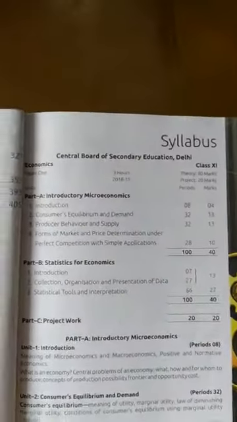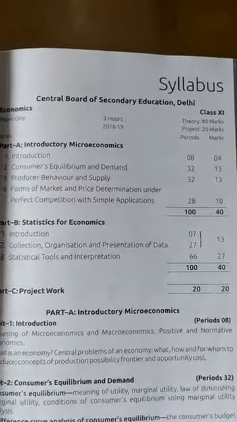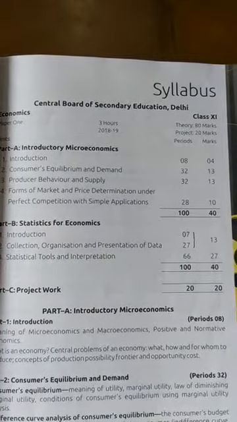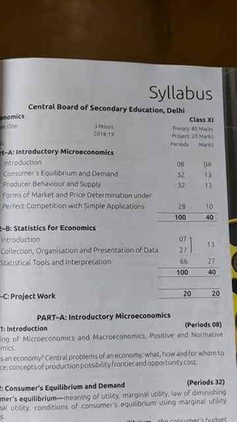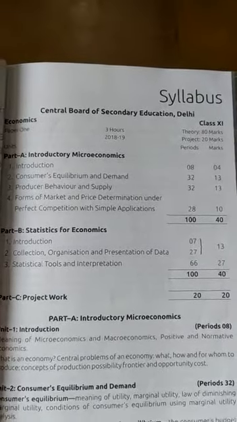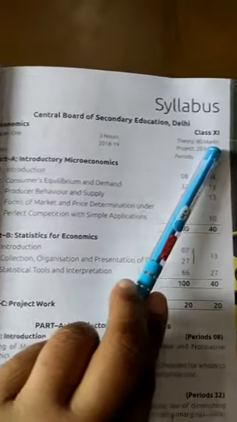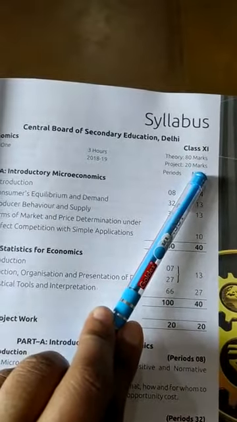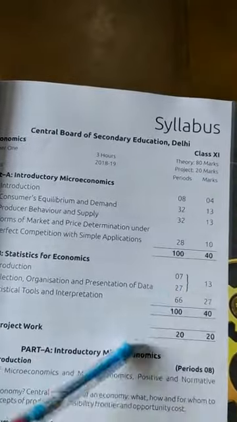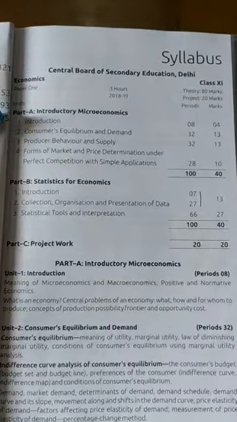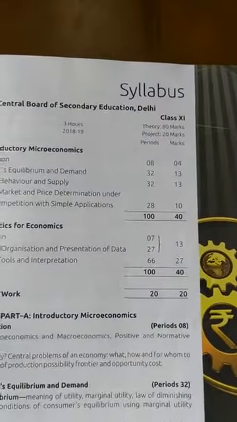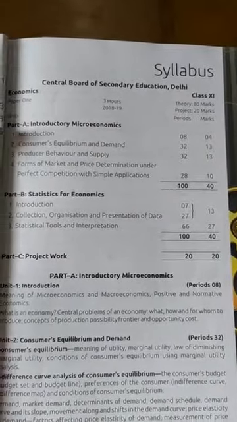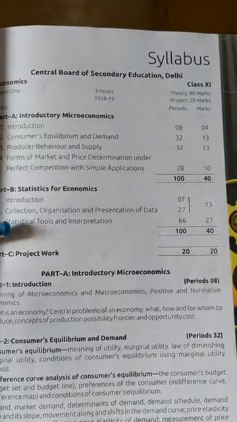Okay, now dear students, I would like to draw your attention towards the syllabus of this year. Have a look at the syllabus. So, your economics subject is paper 1 and the paper is of course of 3 hours and it has theory marks 80 and project work 20. Okay, let's see the whole syllabus. Your whole economics is divided into two parts. Part A comprises introductory microeconomics. Part B comprises statistics for economics.